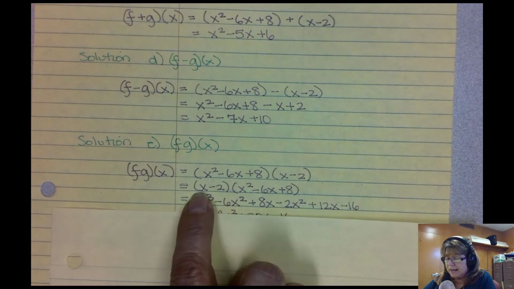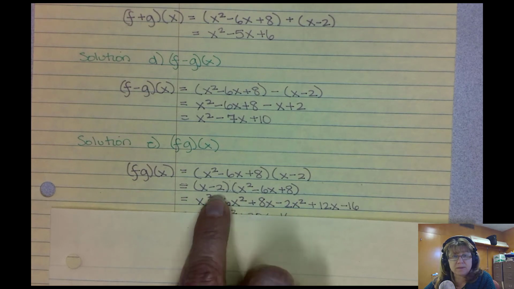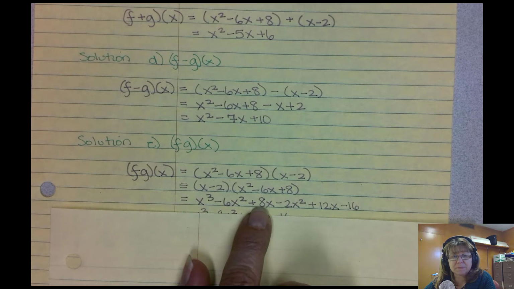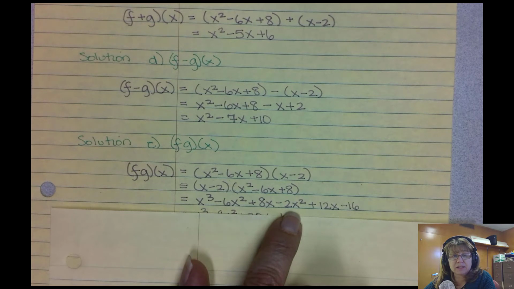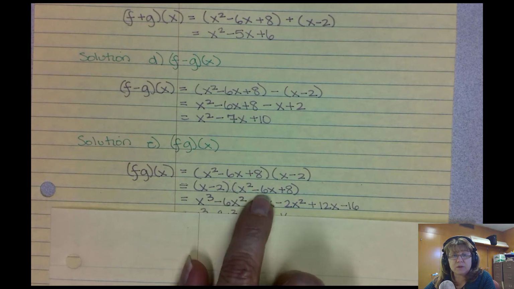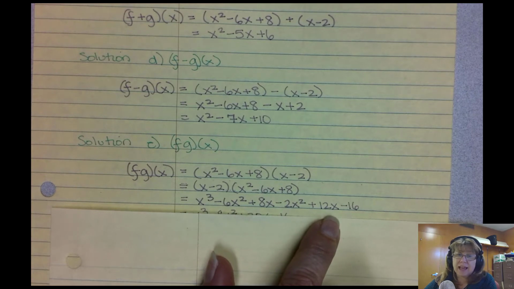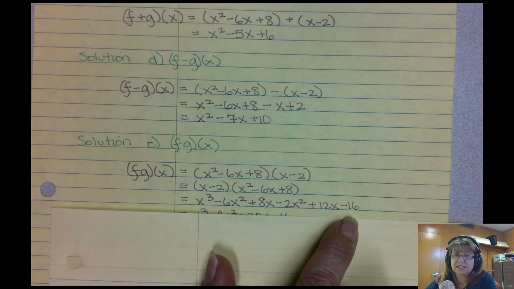All right, x times x squared is x cubed. X times negative 6x is negative 6x squared. X times 8 is plus 8x. Negative 2 times x squared is negative 2x squared. Negative 2 times negative 6x is positive 12x. And negative 2 times positive 8 is negative 16.